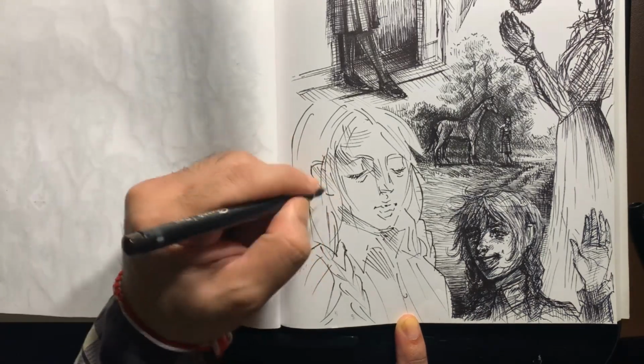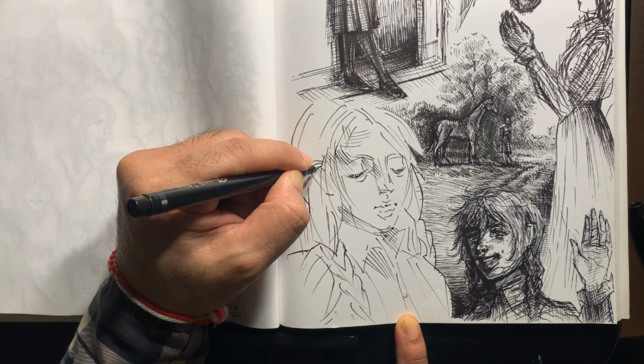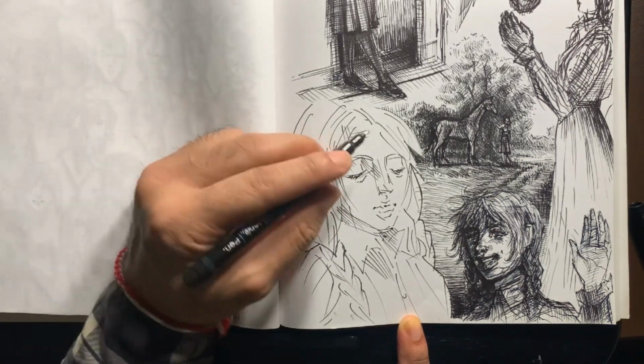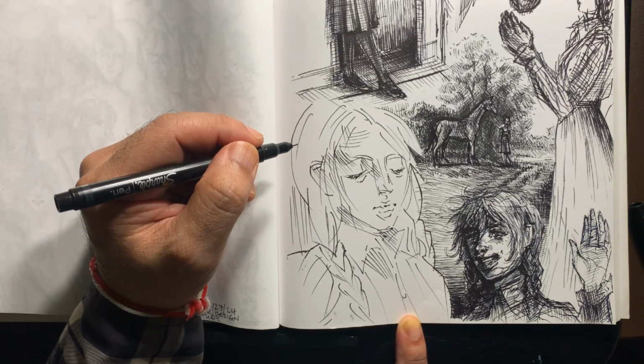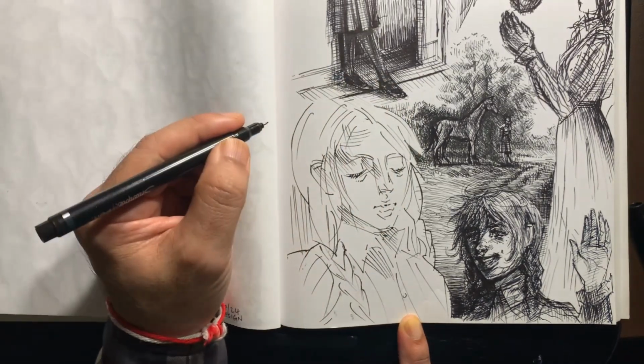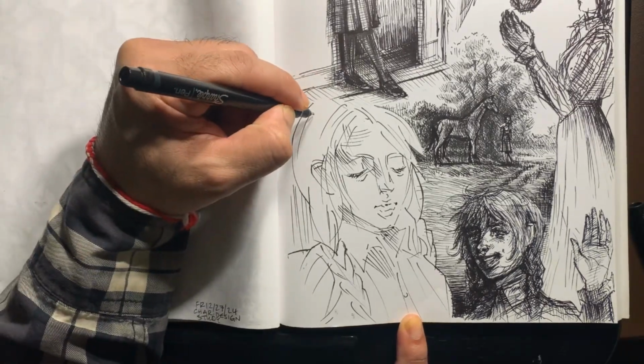So when you draw a line, it is also saying light and dark, because that's why there's a line there. So yeah, that's one way to not overwork it.